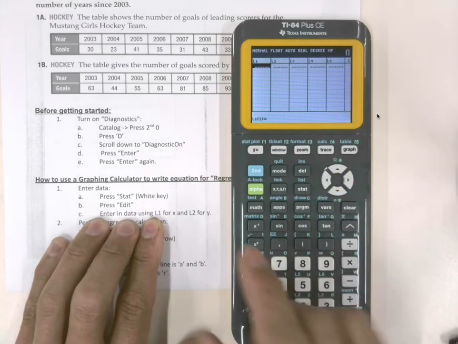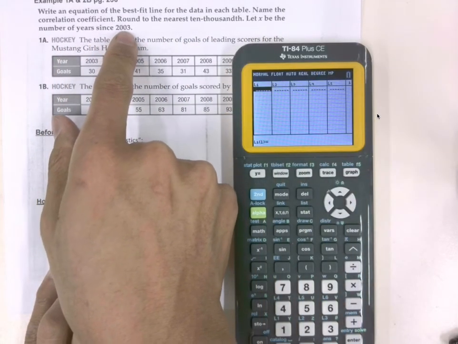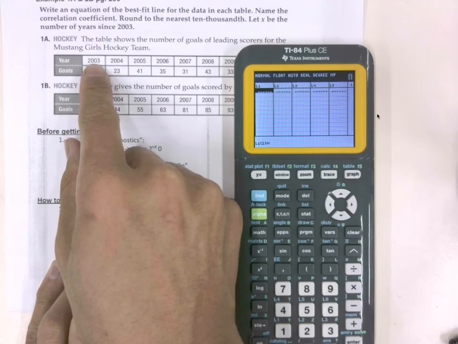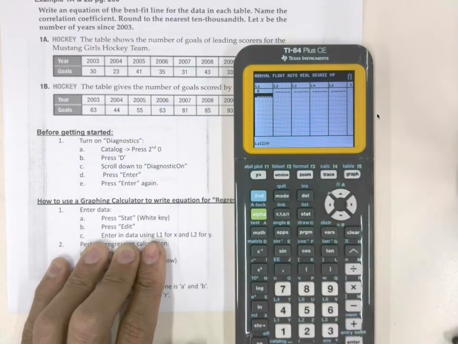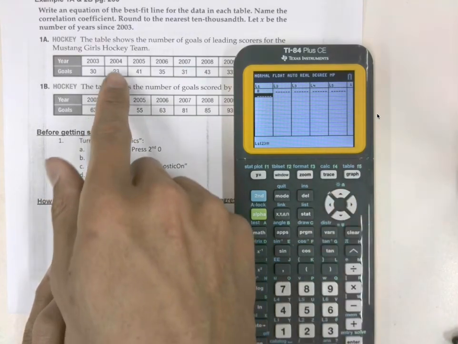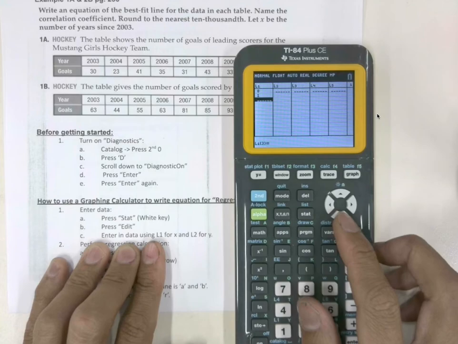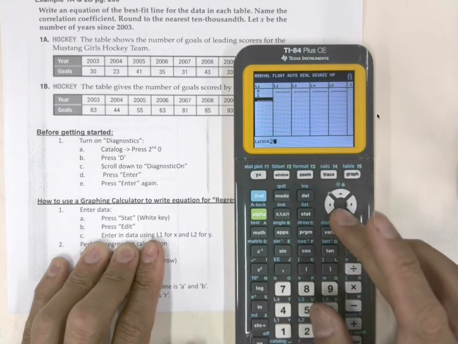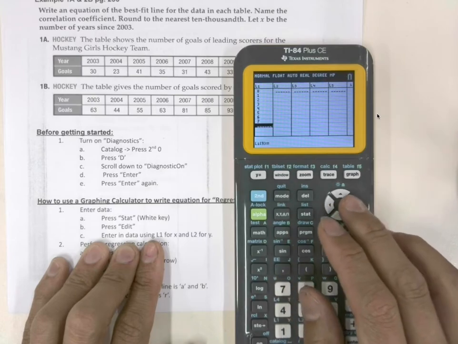And so L1 is going to be the number of years since 2003. So 2003, the number of years from 2003, if you're in 2003, is 0. So I'm going to use 0 for my first x value. Then 2004 is 1 year away from 2003, so I'm going to use 1 for 2004. 2005 is 2 years away from 2003, so I'm going to use 2, then 3, then 4, then 5, then 6, and 7.